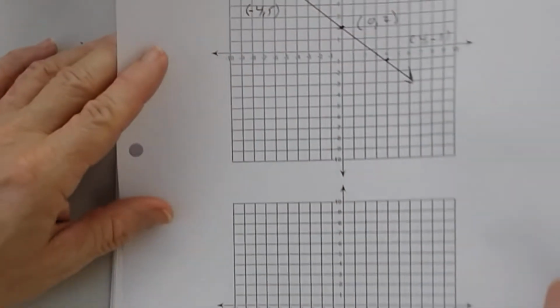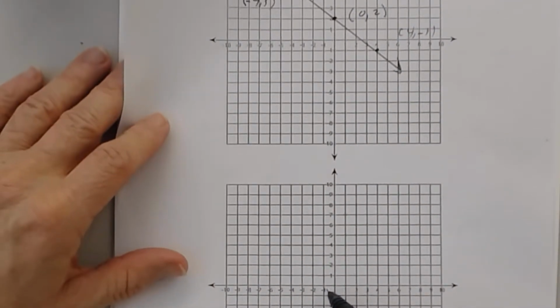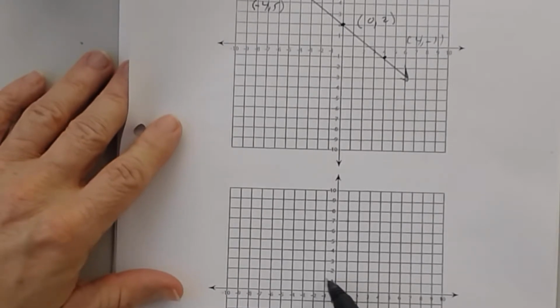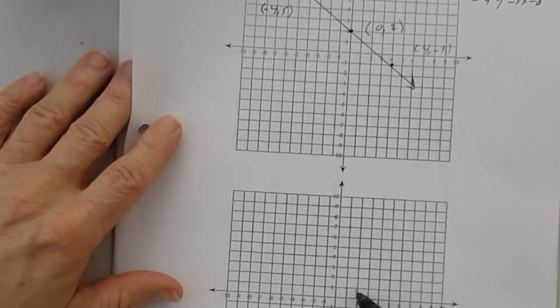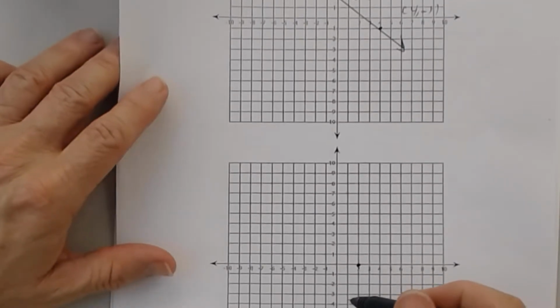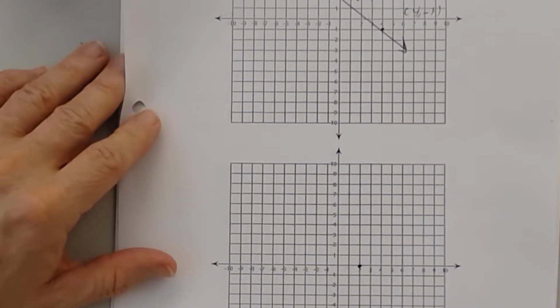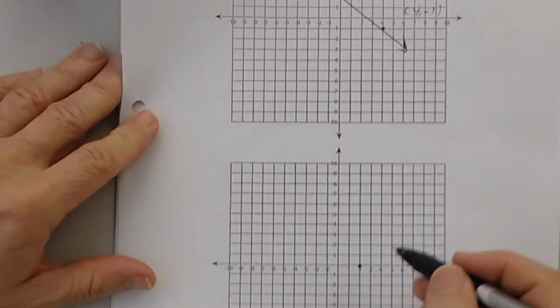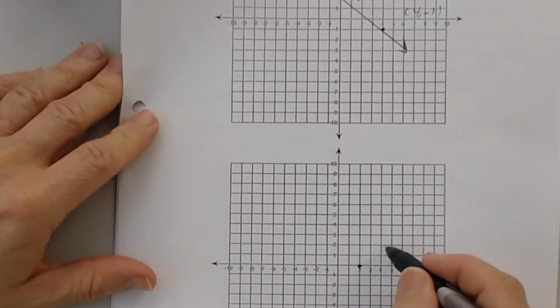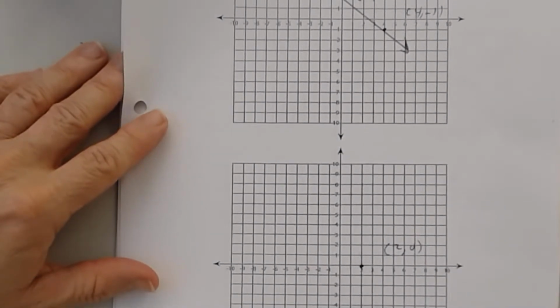So 2, 0. Remember, you're plotting 2, 0. So you start at the origin. X is 2, so which way do you go? To the right. And then y is 0, so I stay there. Remember, I'm plotting the x-intercept, so that point I plot better be on the x-axis. And it is. That's 2 comma 0. So you label your points.